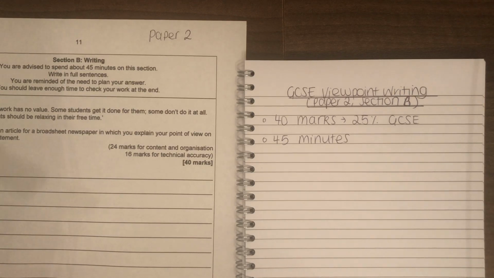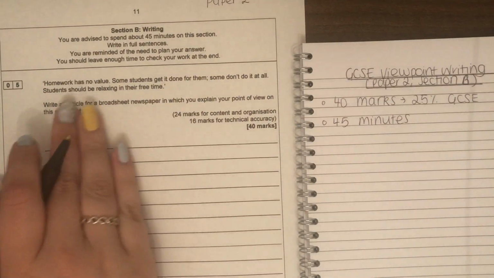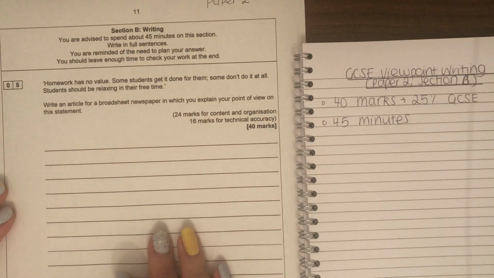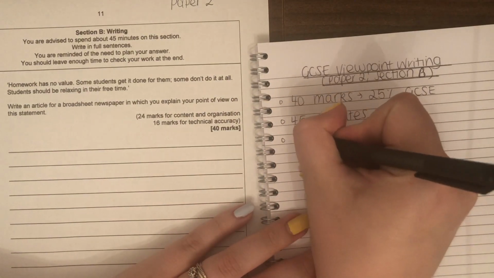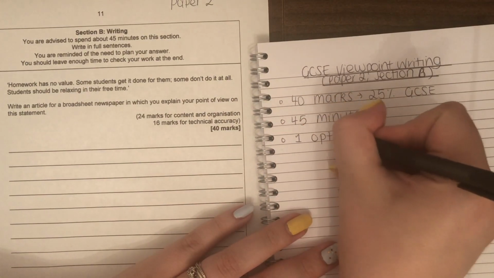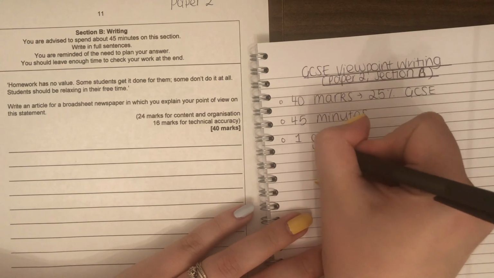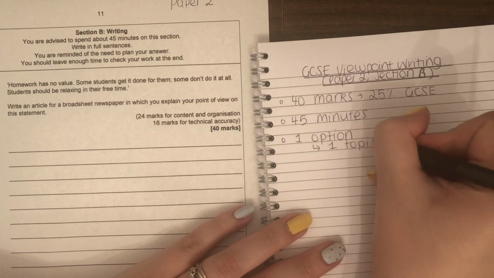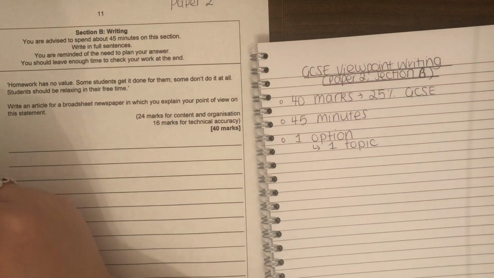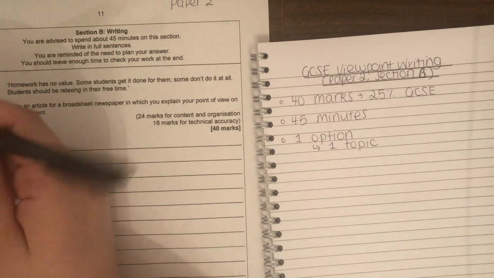Now, what's interesting about this one, you may have noticed in comparison to paper 1, where you get the picture, is that on paper 1 you get a picture, but you get 2 choices of tasks. With this one, as you can see, there is no choice, or let's say there's one option, which means that you get given one topic. Now, this one's about homework. It can be to do with absolutely anything. They try and make it something relevant to teenagers.